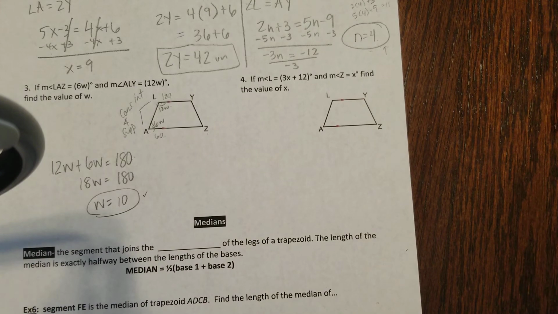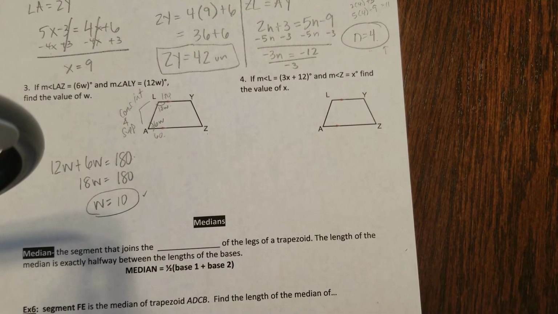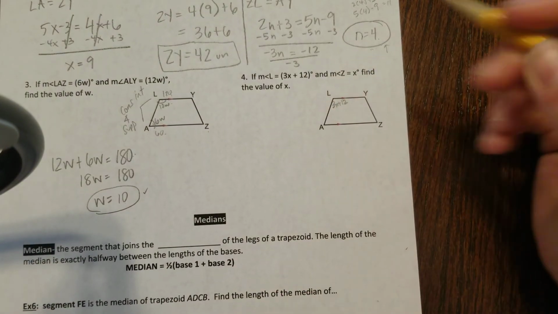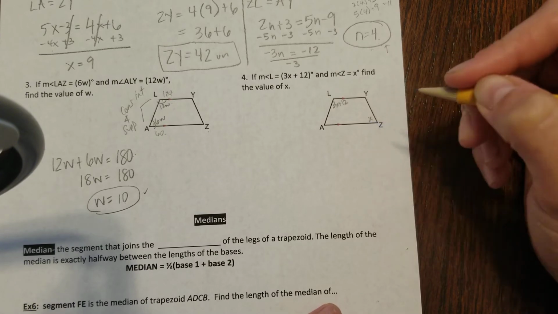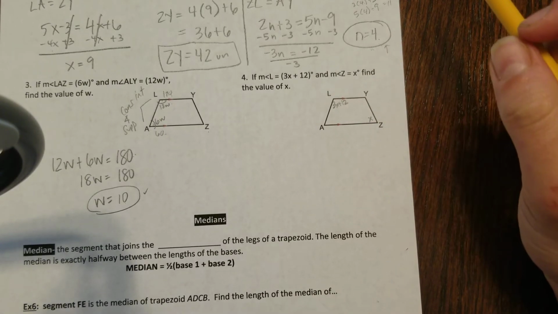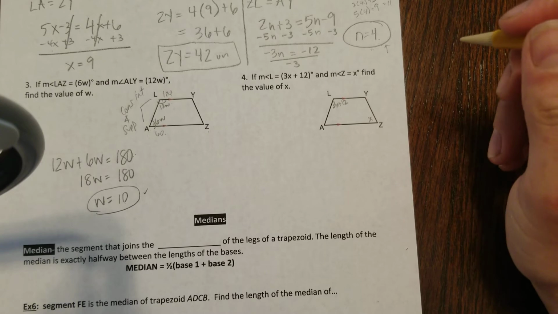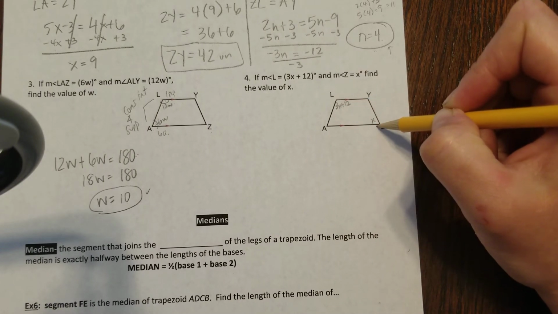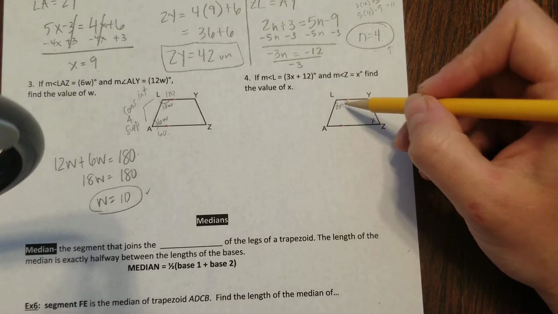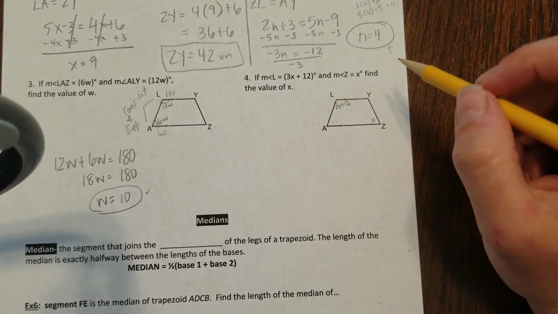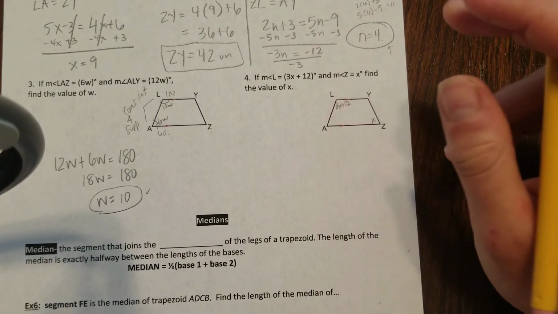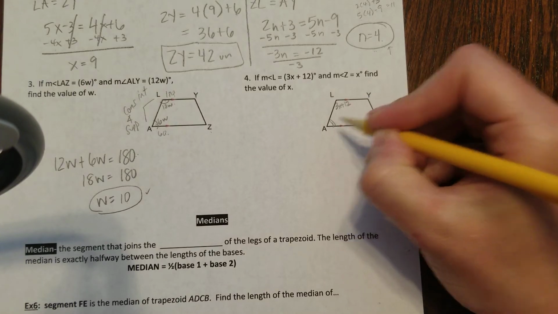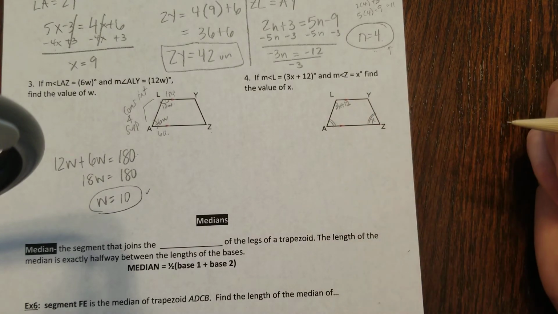All right, number 4. If the measure of angle L is 3x plus 12, and the measure of angle Z is x, find the value of x. So this one's a little bit tricky at first glance. We do not have any kind of property or definition of a trapezoid that says anything about opposite angles. But this is isosceles, which means the base angles are congruent. So angle A is congruent to angle Z.